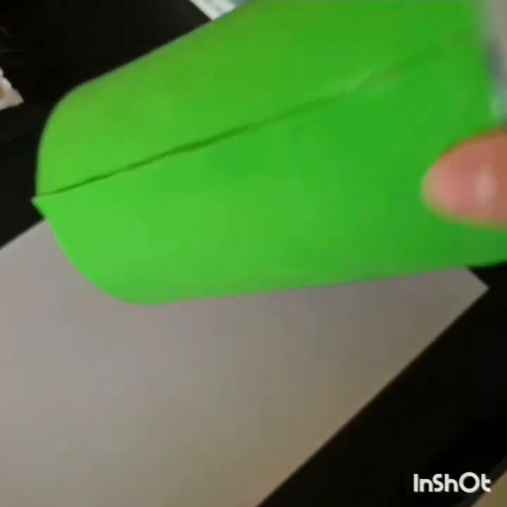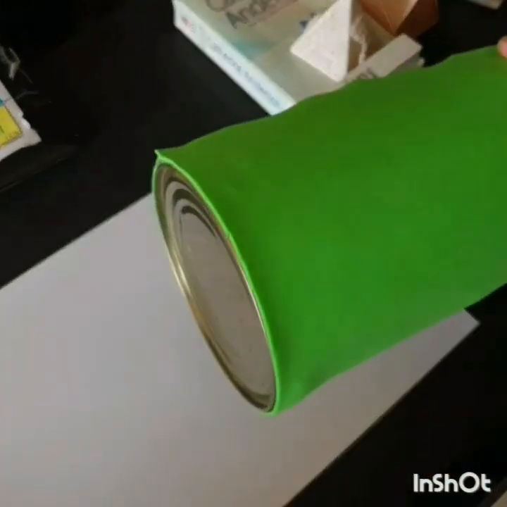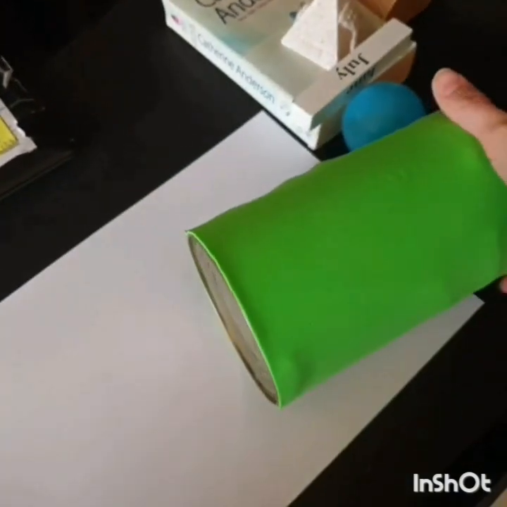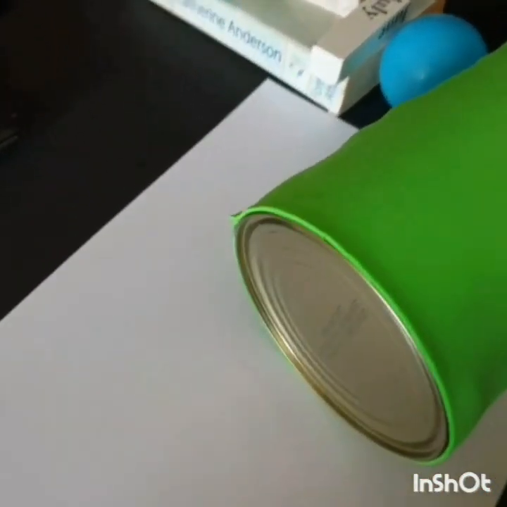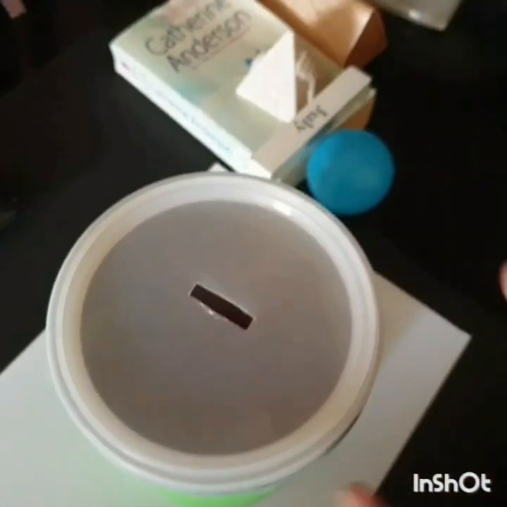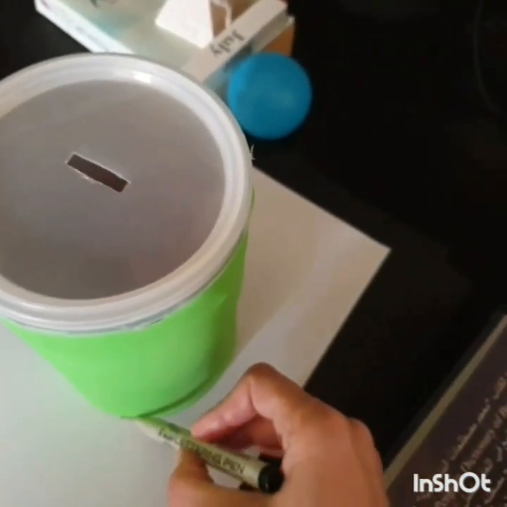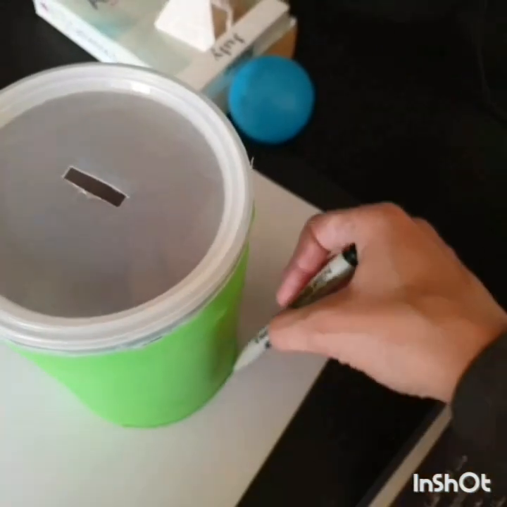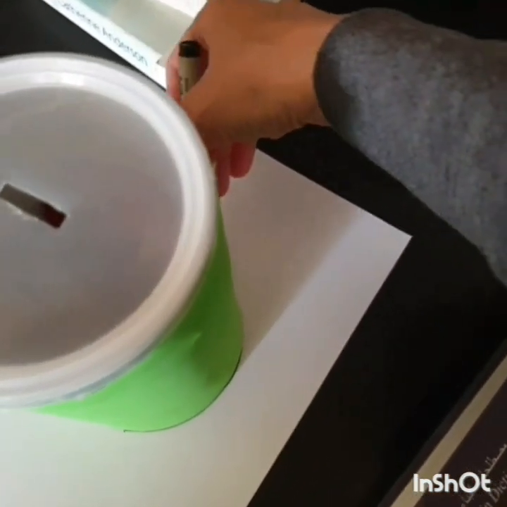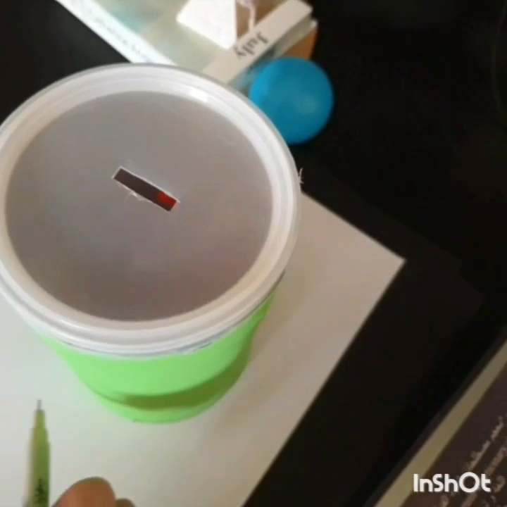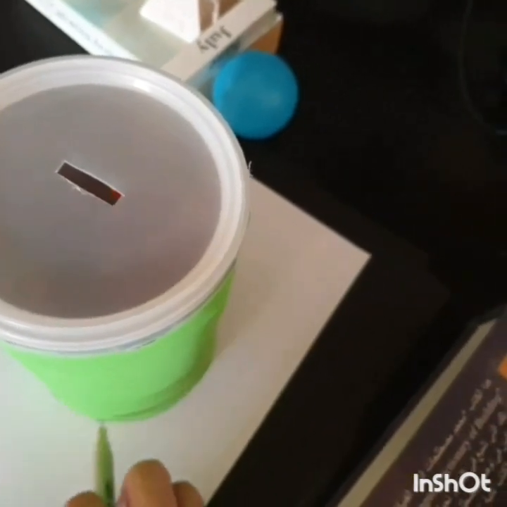So if I want to trace a circle, I will use the cylinder because the surface of the cylinder down has the shape of a circle. So I put the cylinder, then trace with a pen. Then I will have a circle.